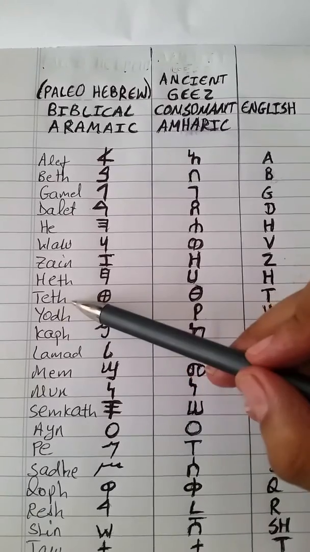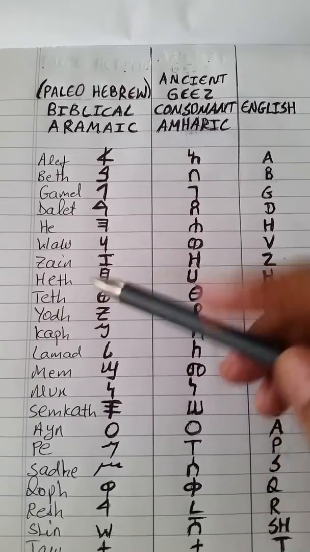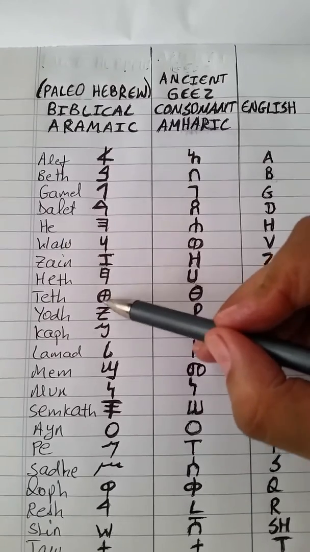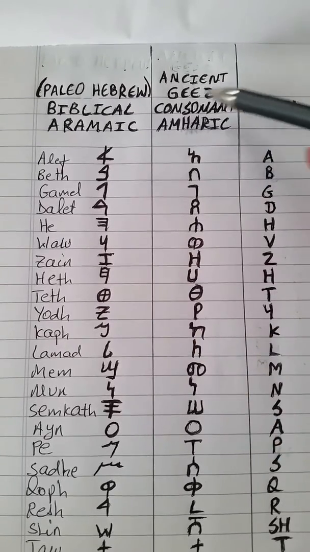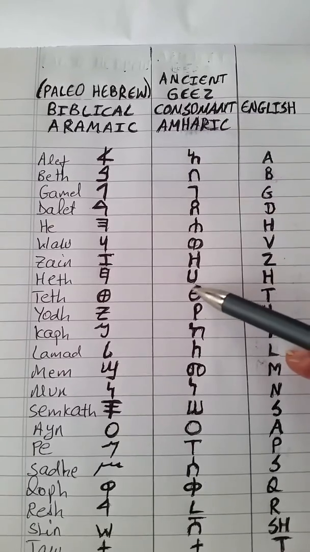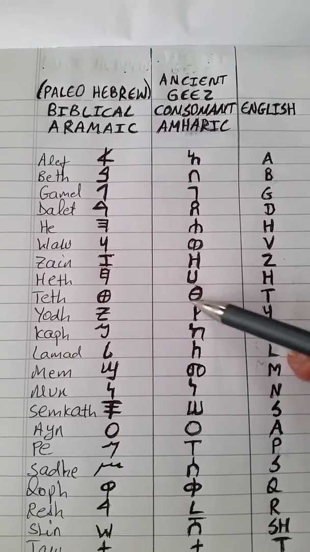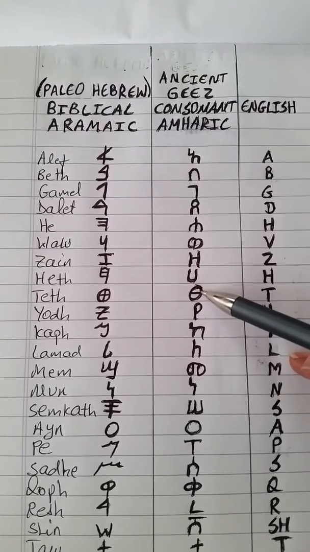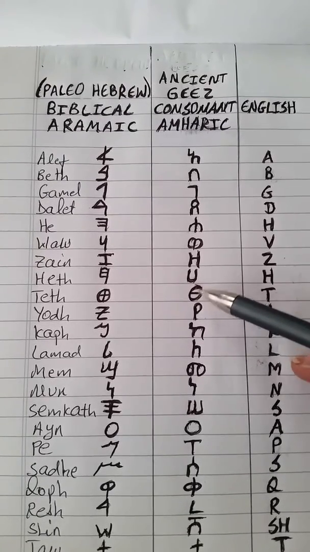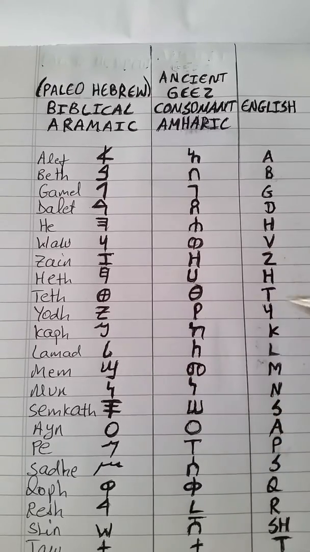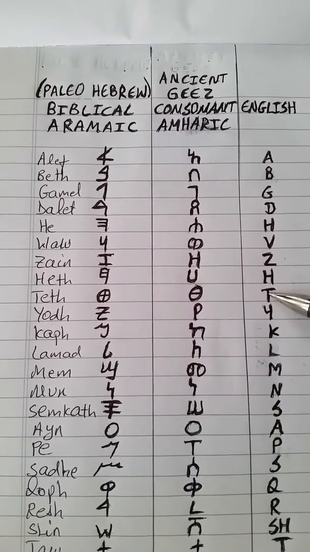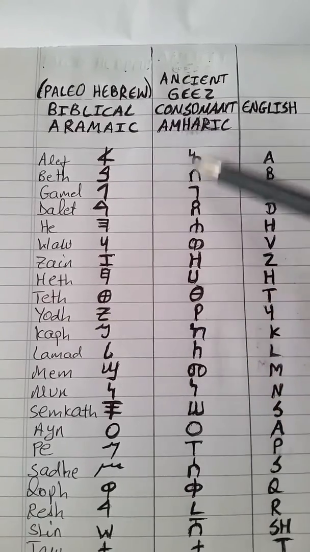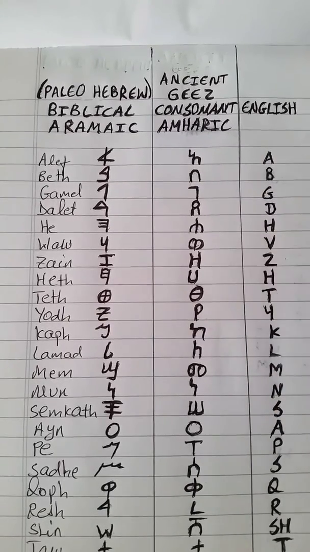Then we have the Tet of the Aramaic, represented by a circle, and inside it a cross sign. Here in the Amharic or Ge'ez it is tsa, a circle and a horizontal line, which is represented by the ts sound, tsa, Tet, which is represented by T in English. Then we have Yod, the sign. In Amharic it is ya, in English it is Y.